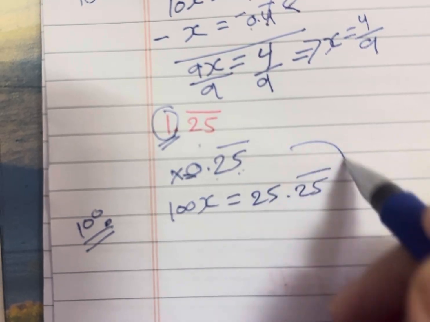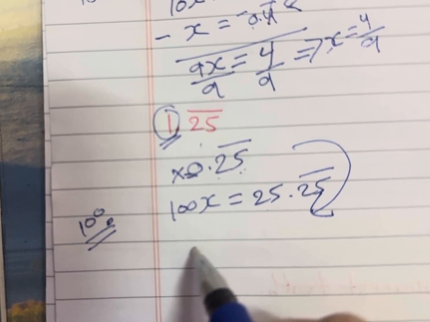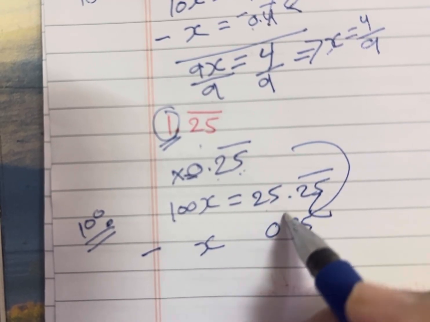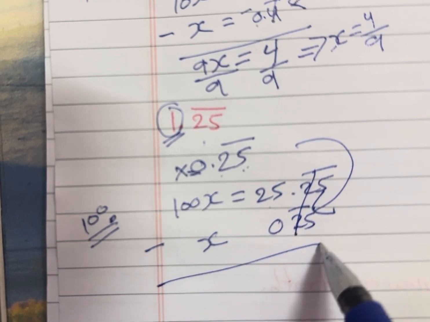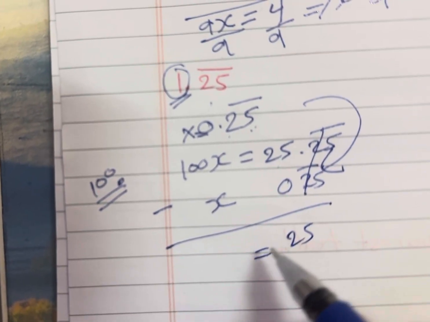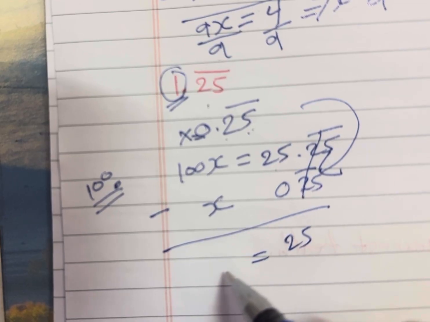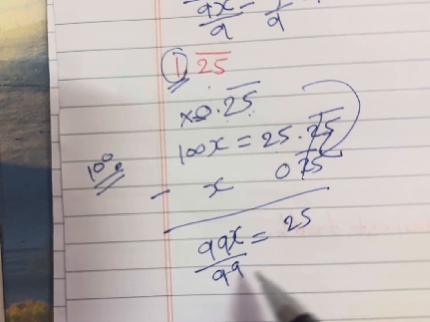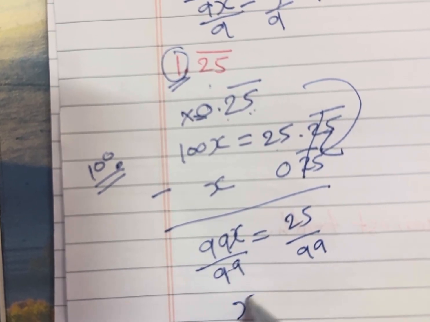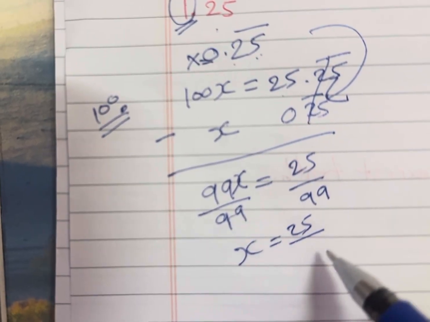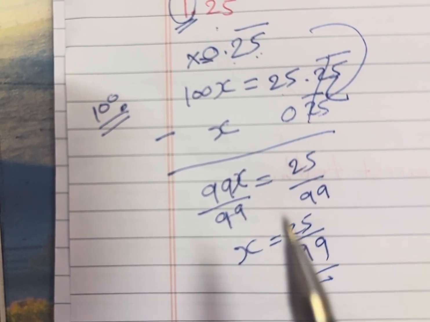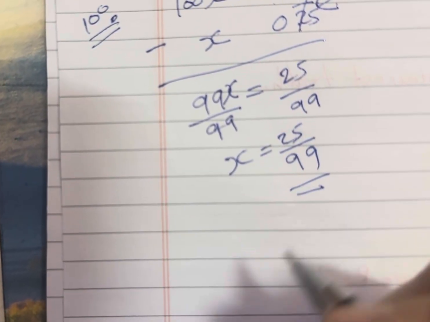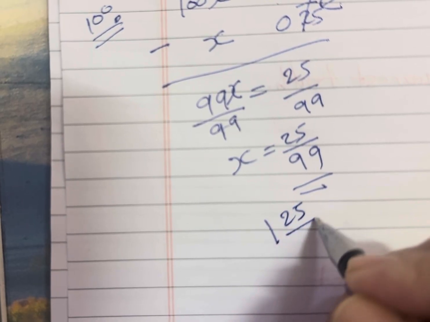Now again, I will subtract the first equation. 100x minus x, and here minus 0.25. The decimals go together, left here 25, and 100 minus 1 equals 99x. I need x alone, so divide by 99. So x equals 25 out of 99. Is this my number? No, because we don't forget the 1, the whole number. So I will write it beside the fraction: 1 and 25 out of 99, which is 124 out of 99.